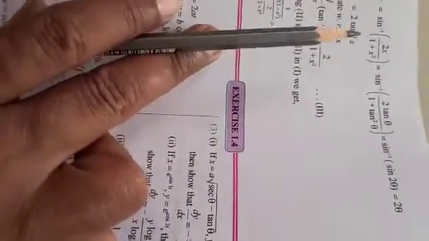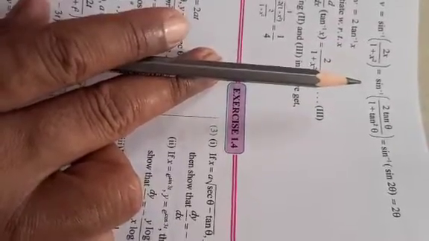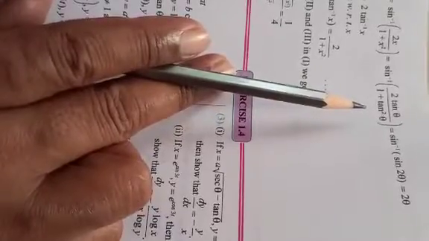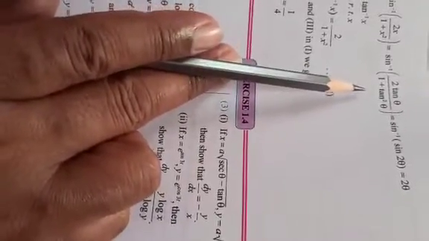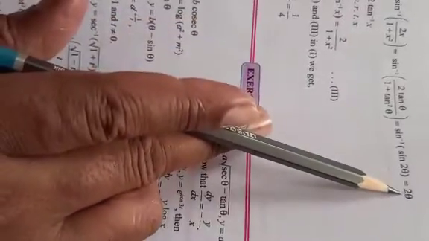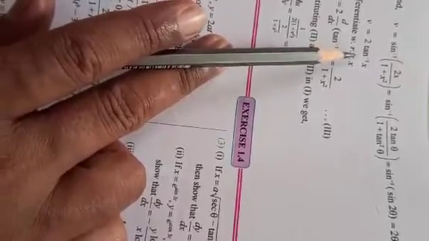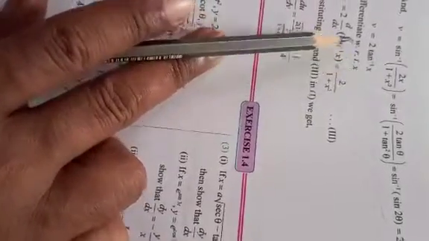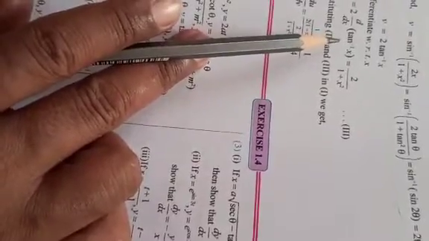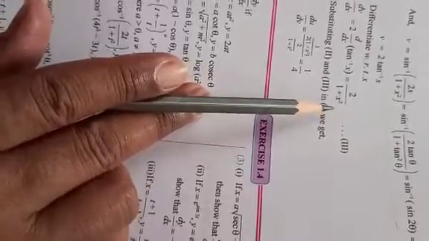The v function is given as sine inverse of 2x upon 1 plus x square. Put the same substitution again: 2 tan theta divided by 1 plus tan square theta. This is the formula for sin 2 theta. So finally we get 2 theta. Putting in the value of theta, 2 times tan inverse x. So differentiating with respect to x, we get 2 into the derivative of tan inverse of x. So 2 upon 1 plus x square.